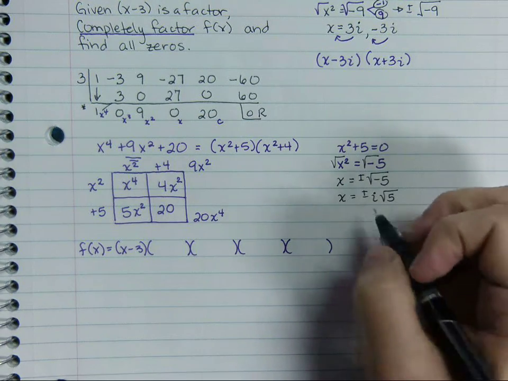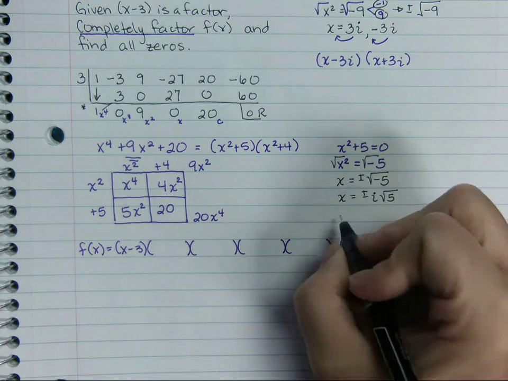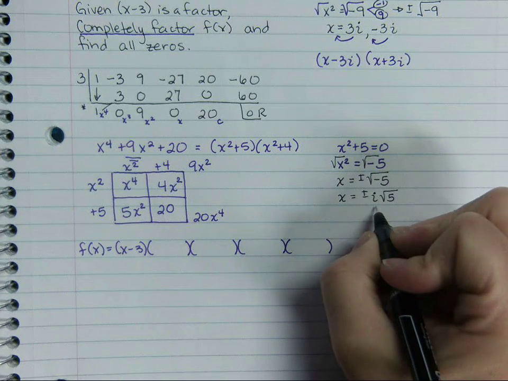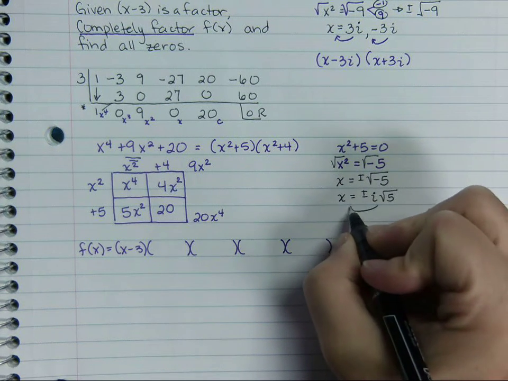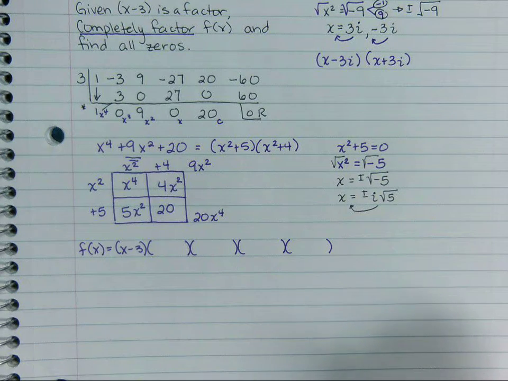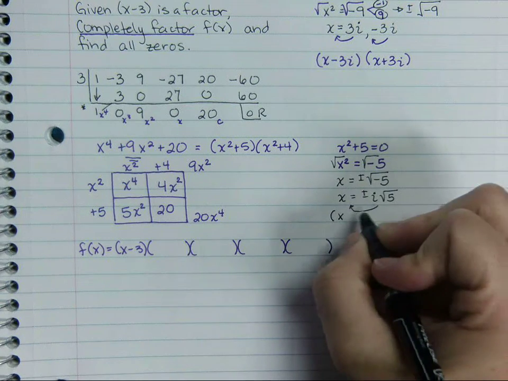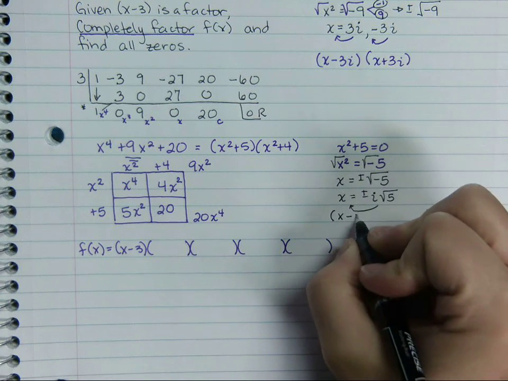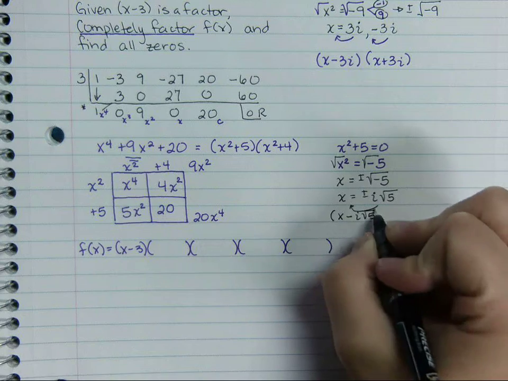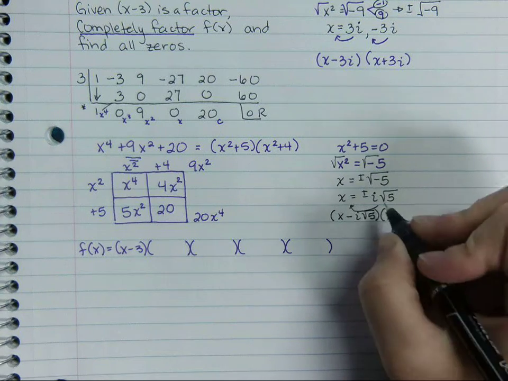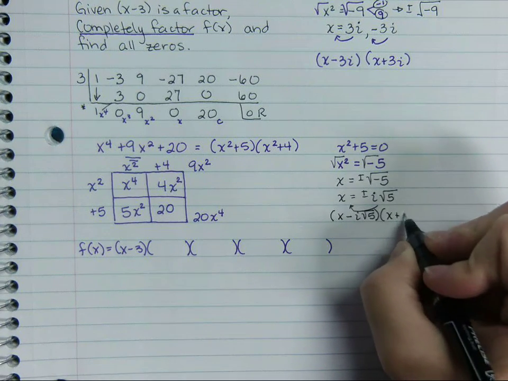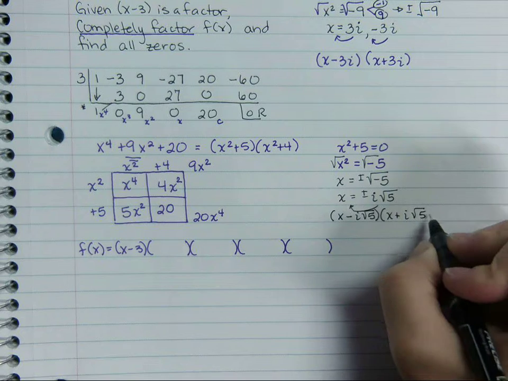And so one of my factors is going to be when I take the positive and bring it to the other side. And the other will be when I bring the negative to the other side. So again, if I take the positive i and put it on the same side as the x, it becomes the negative. And when I take the opposite, they change signs. So I get one of each.